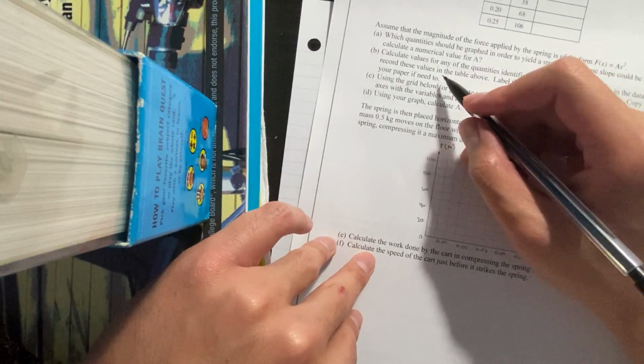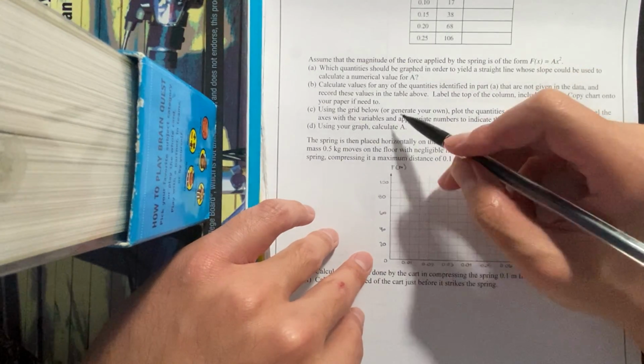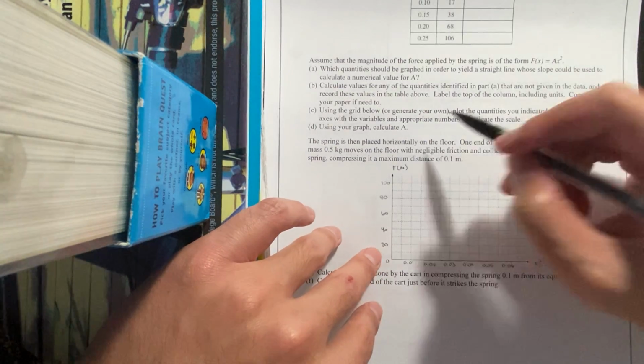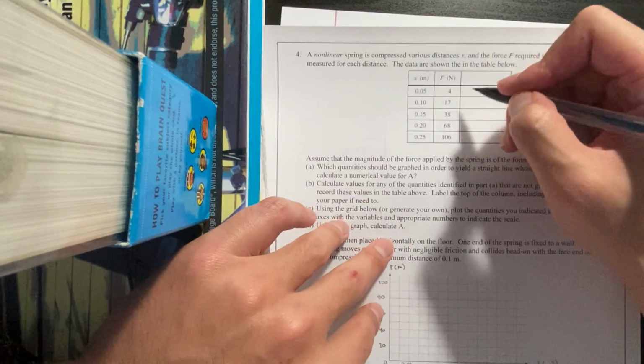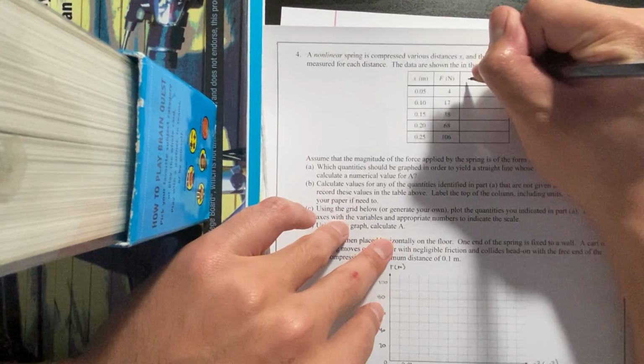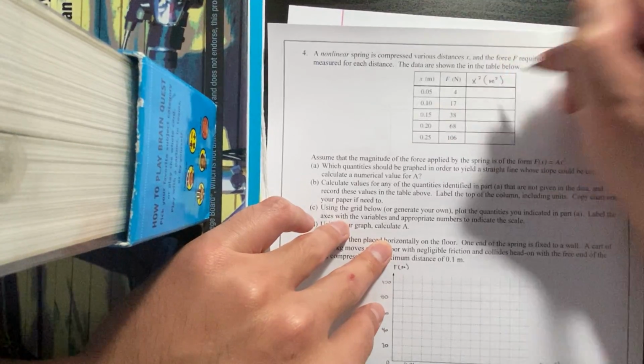So for part B, it asks us to calculate the values for the quantities identified in part A that are not given in the data and record these values in the table above, label at the top of the column, including units, copy chart on paper if you need to. So they leave us this chart right here. What I said was we needed X squared, right? So X squared, and that's going to be in meters squared. That's units.